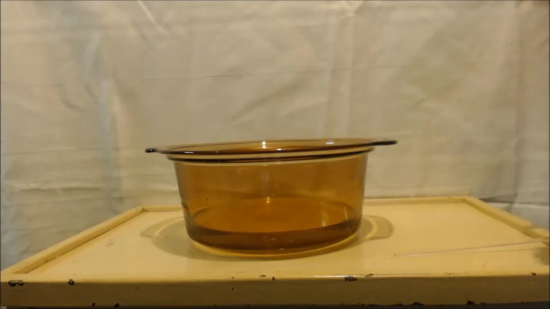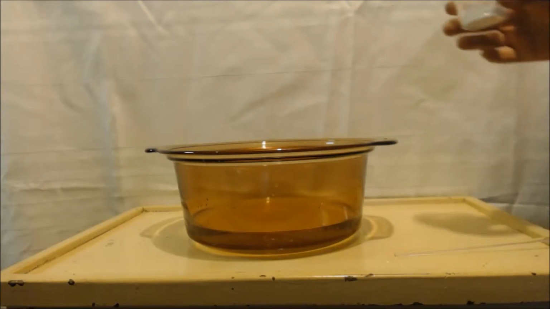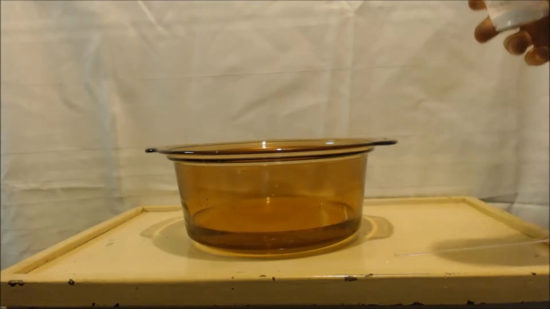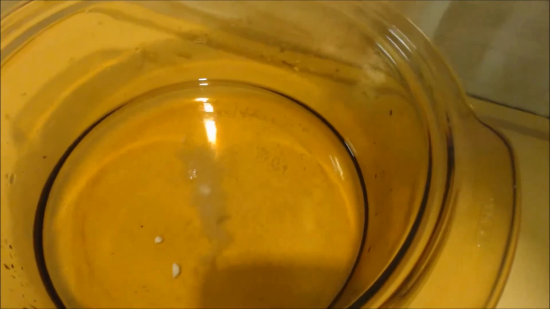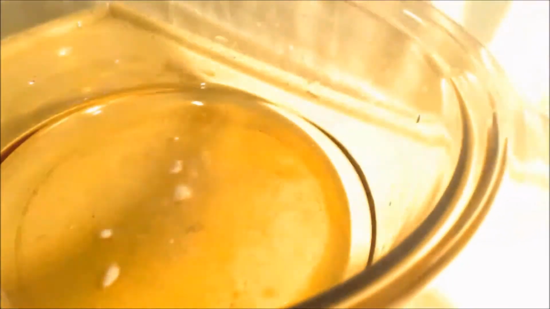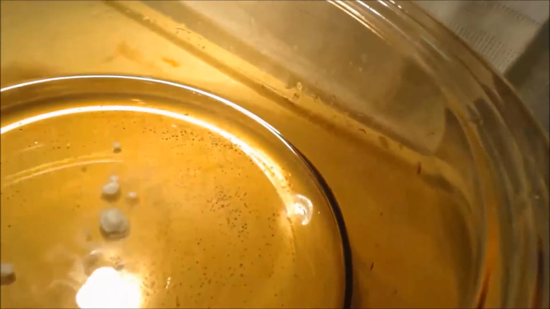I'm just going to dump this last stuff in. I've stirred it up, so everything's already reacted. It has slowed down, that last addition. There's very little left here. I don't know if you can see it on camera.